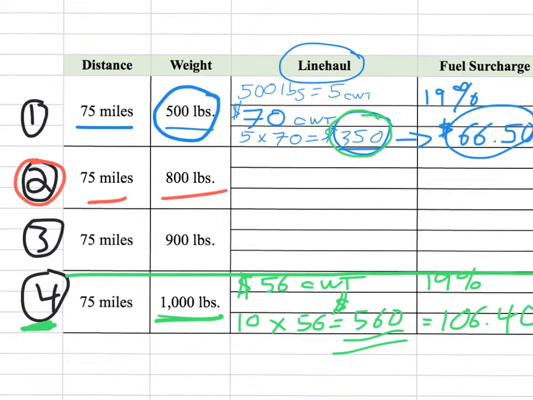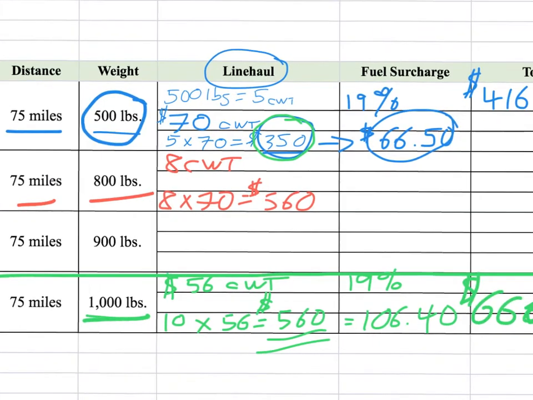So 800 pounds is 8 CWT, right? Because 800 is 8 hundredweight increments. We're simply going to go 8 times 70, which is our rate, and 8 times 70 is 560, right? If I'm doing my math correctly, $560. Okay, pretty simple.